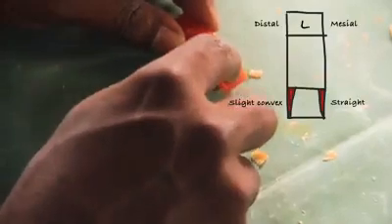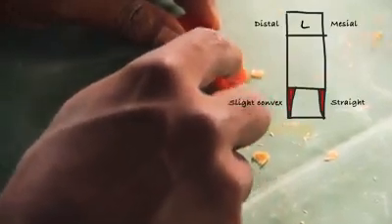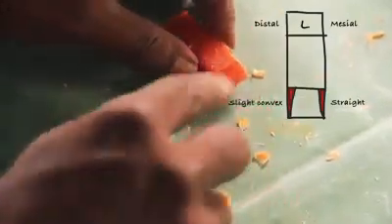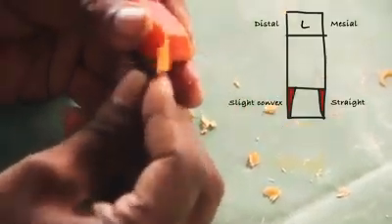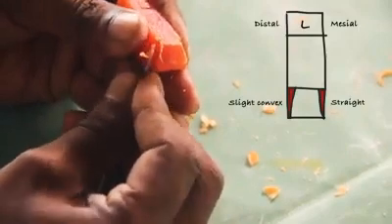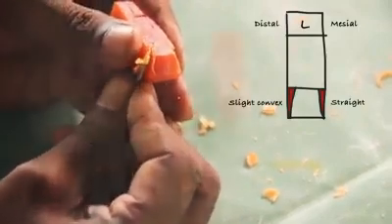As you can see, I had drawn the line and I am maintaining the same position. Similarly, I am going to carve the distal side too. See, now we have carved the mesial side and the distal side. The tooth is almost done.